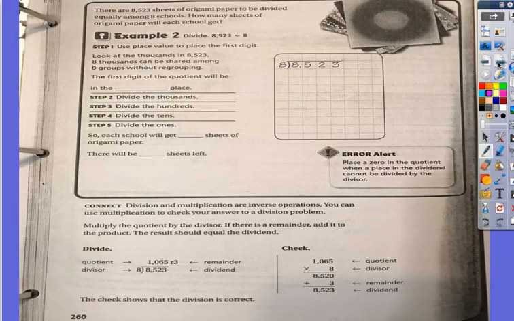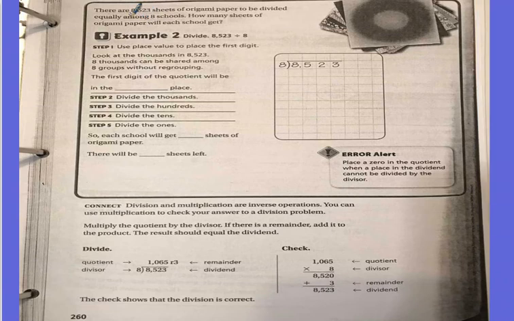Alright, example number 2. There are 8,523 sheets of origami paper to be divided equally among 8 schools. How many sheets of origami paper will each school get? Okay, so again, taking a look at some of the information here, I have 8,523 sheets of paper, and they're going to be divided into 8 schools. Okay, so 8 groups. So since I'm divvying out something into groups, I'm going to be dividing.